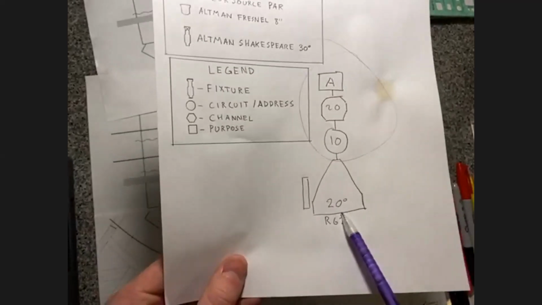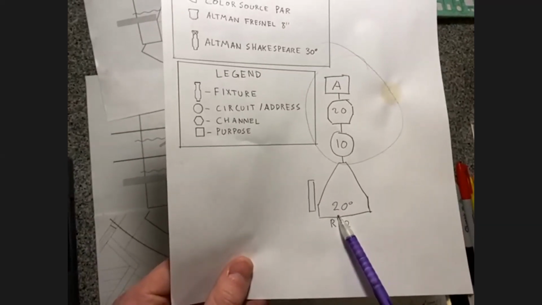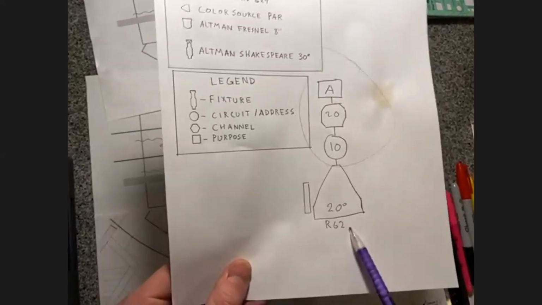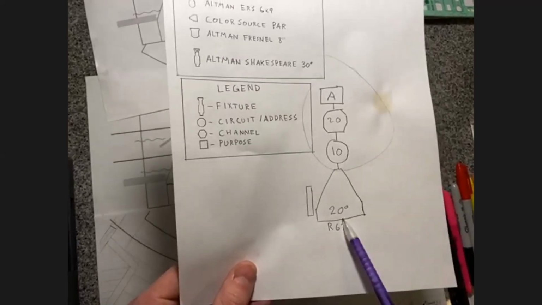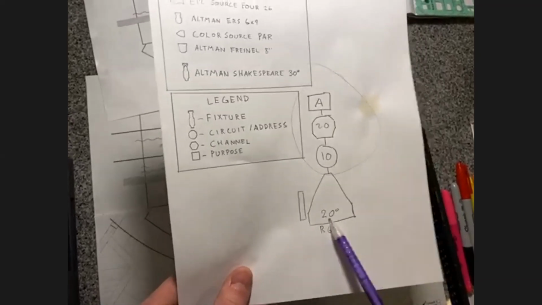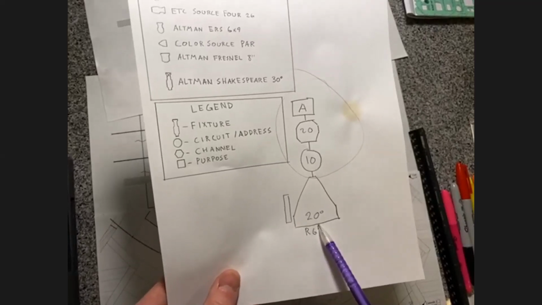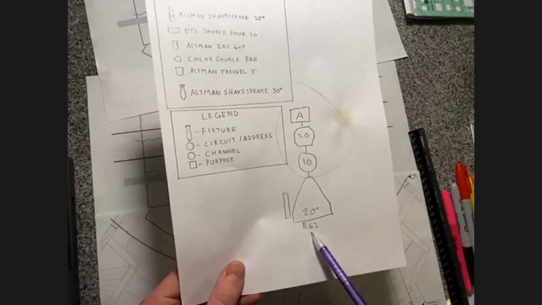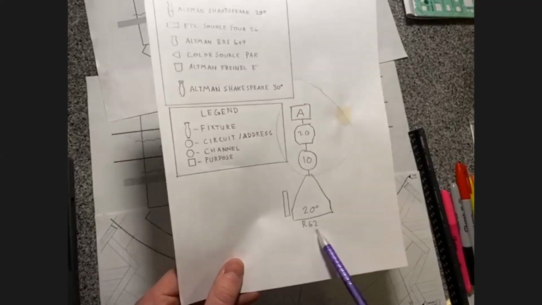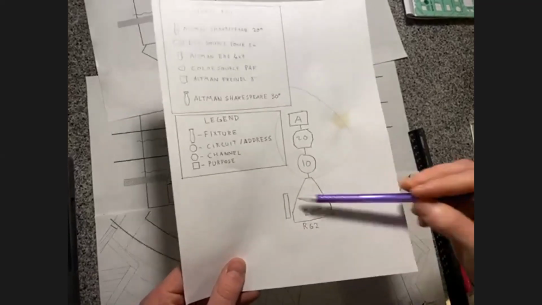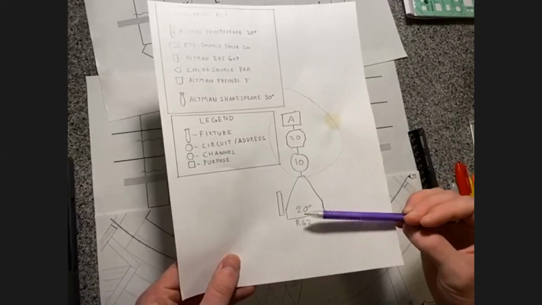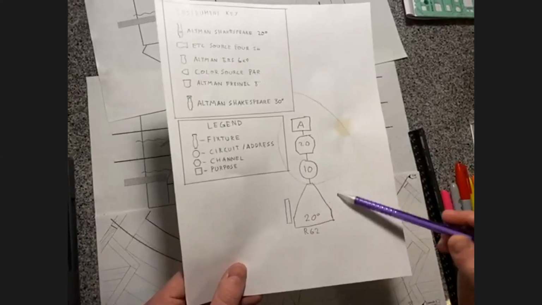My recommendation for how you label these things is something like this. The degrees of the lens, if it's relevant, is on the bottom, where the lens would be. The color is in front of it, so at the front. If you have a gobo, I'd put it on the side. And if you choose to use a gobo, we can talk separately about how to find your gobo ID, which is how you reference what your gobo is.